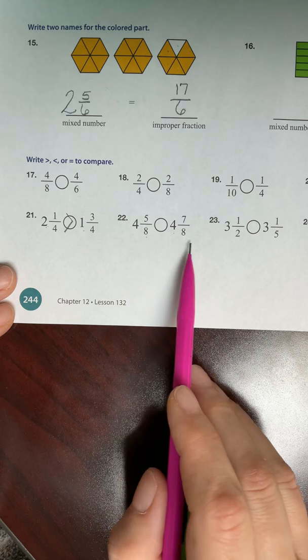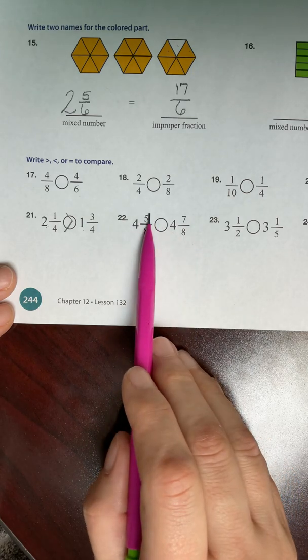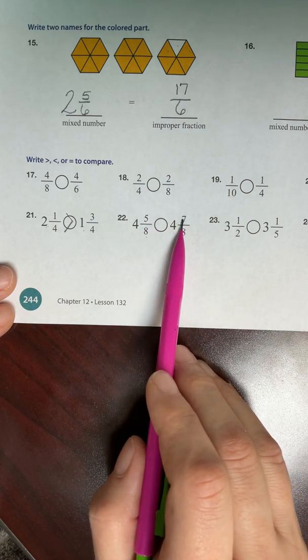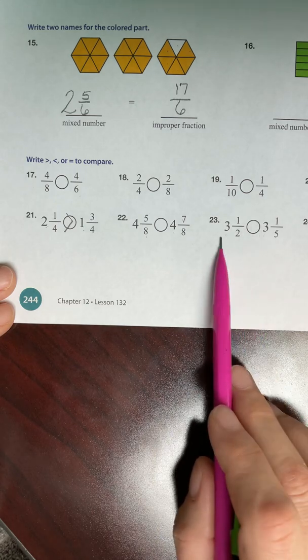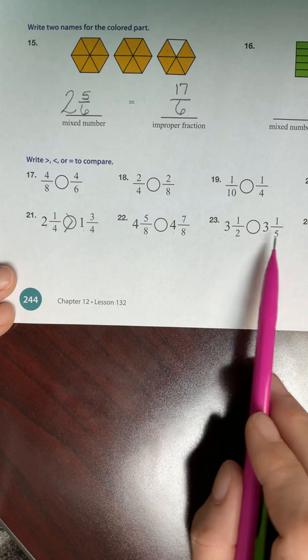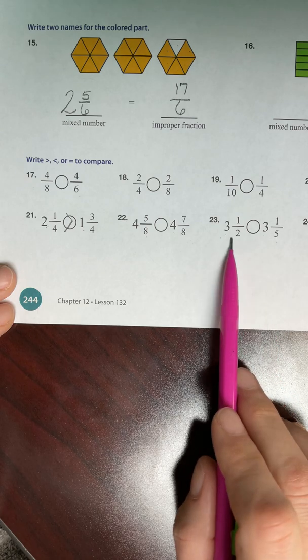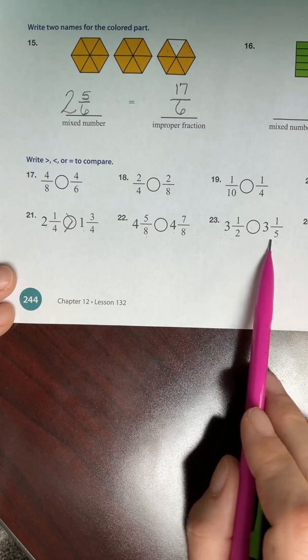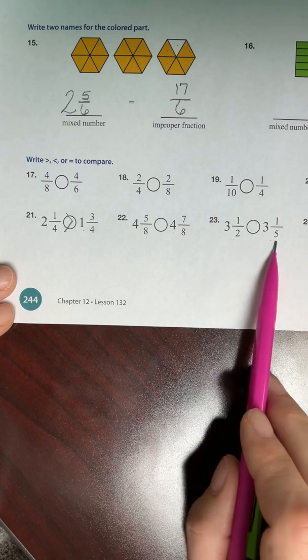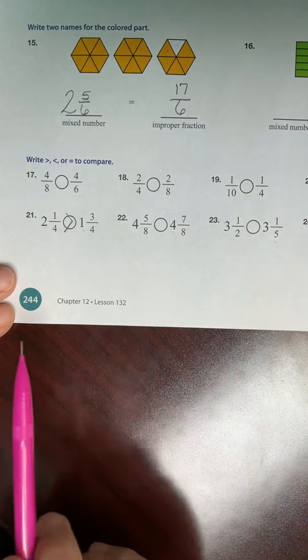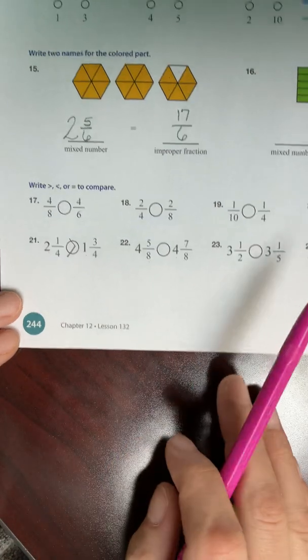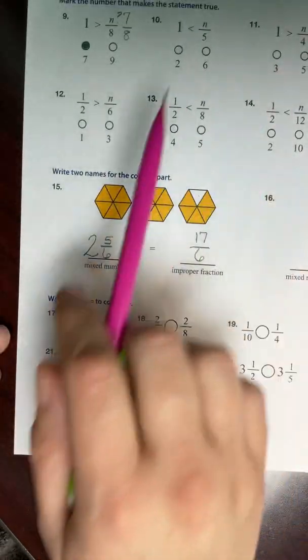Then your denominators match, so you have to pick the bigger numerator. On number 23, your whole number matches, but your denominators don't. So you have to figure out which one of those is bigger than 1/2, equal to 1/2, or smaller than 1/2. So I'm going to have you do the rest of the back of this page on your own.